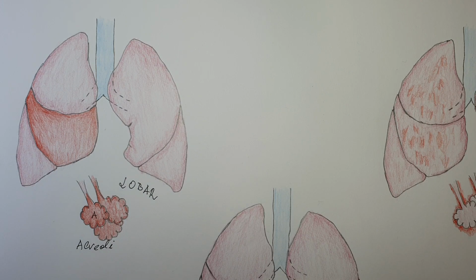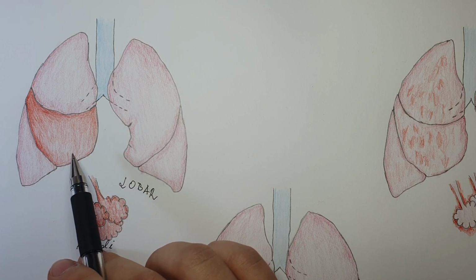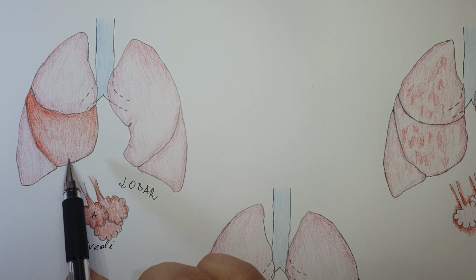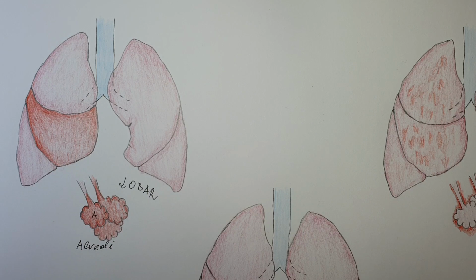So in clinical practice, if you do an X-ray of a normal lung, the normal lung is translucent, dark. You see the vascular web, but in a healthy lung there are no major opacities.